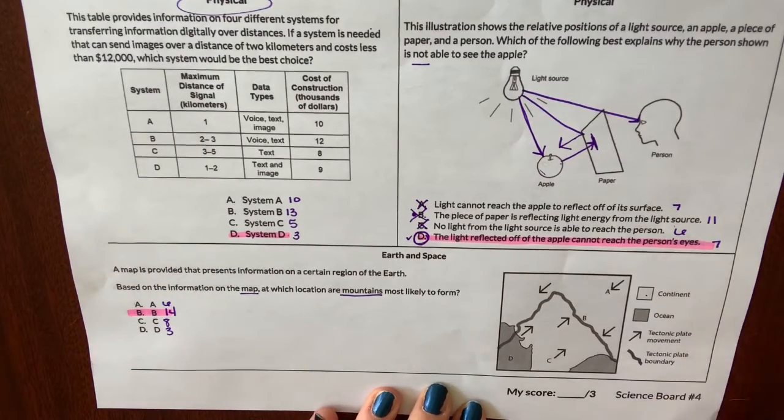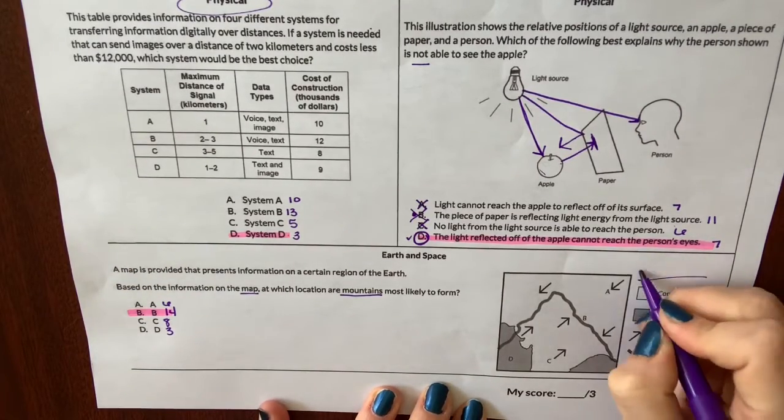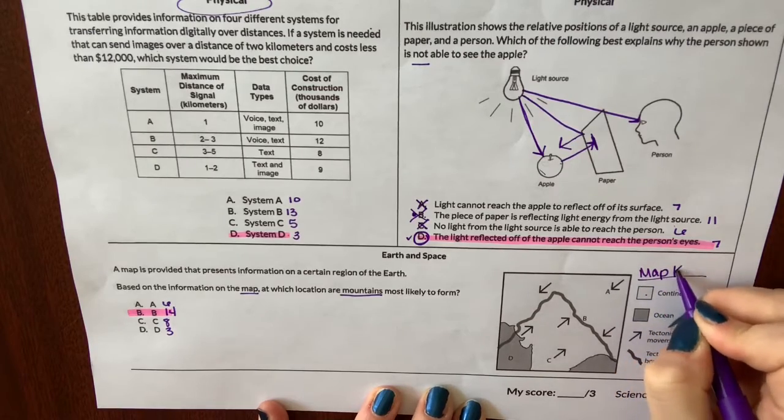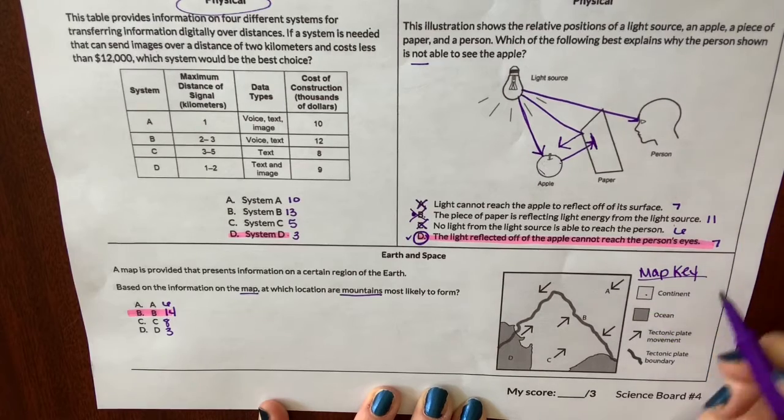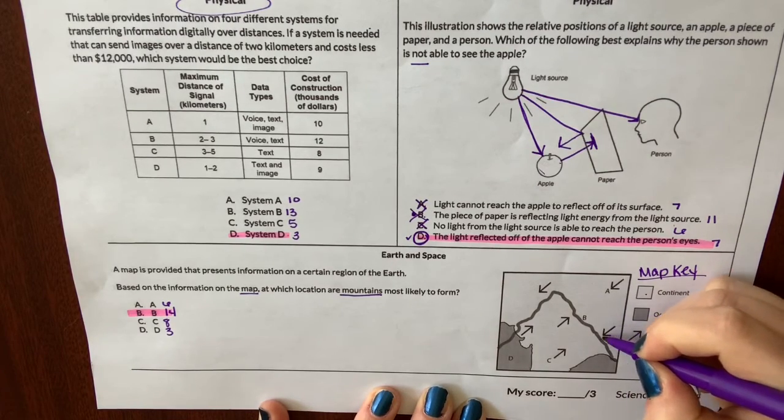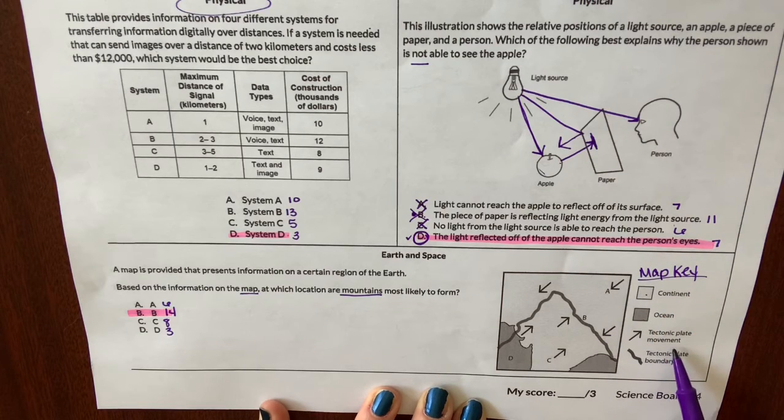I see that this light color here, I'm looking in my map key. I see that the light color here is the continents. This darker color is the oceans. These arrows show me how the tectonic plates move. And this line here shows me the boundary of the tectonic plates.